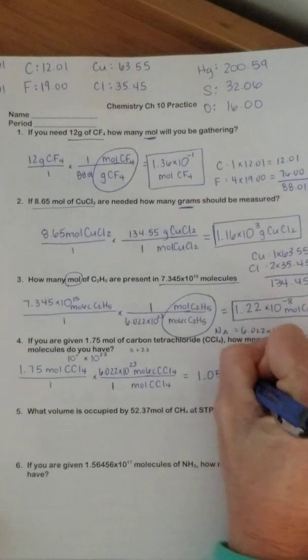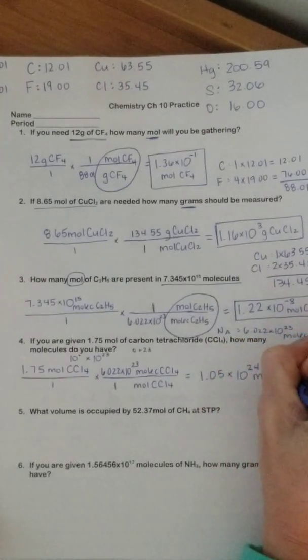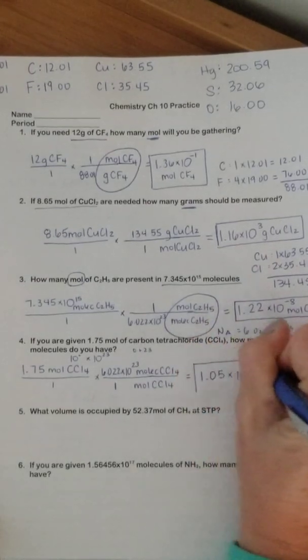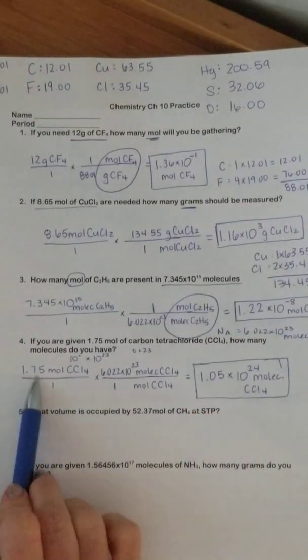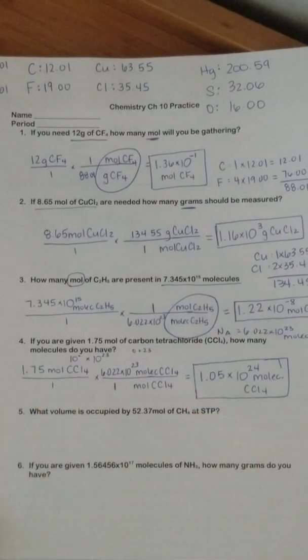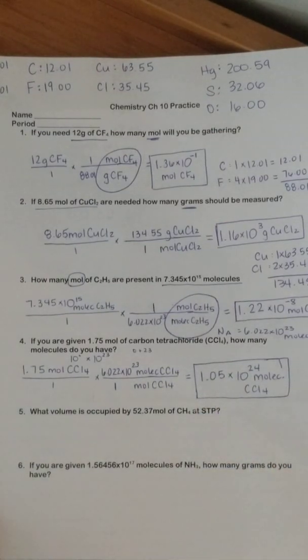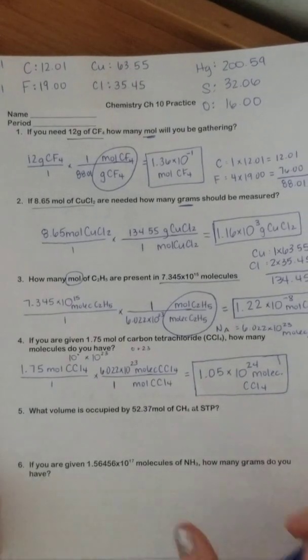1.05 times 10 to the 24th molecules of CCl4. And this feels like a really good answer to me because it's just a little bit more than 1 mole, and I know that 1 mole should be 6.022 times 10 to the 23rd. So if you double that, that'd be like 12. And here I'm getting like a 10 kind of answer. So I feel really good about the way that is answered.